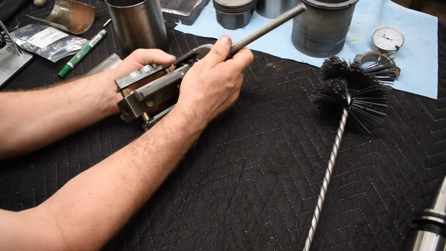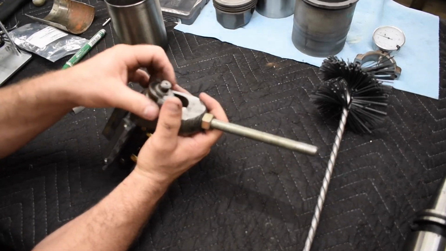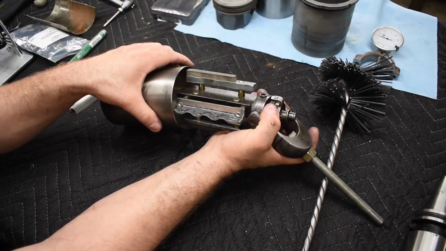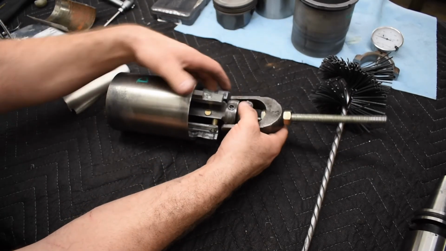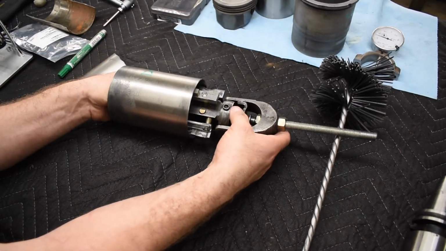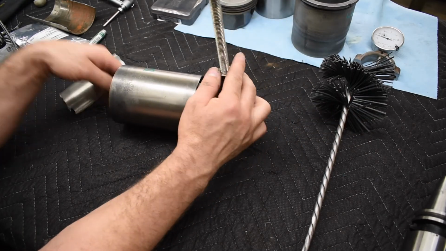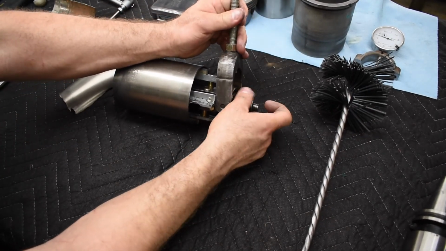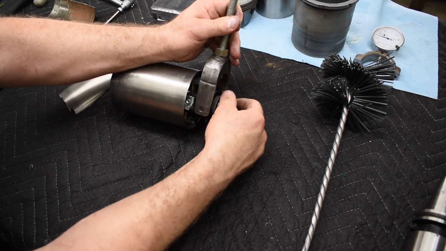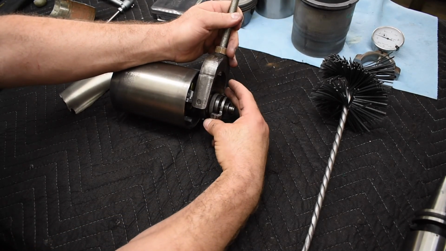So the machine shop would fix that, put it down on the cylinder, and then expand it into position. Let me see if I can get that expanded again. Okay, so we're pretty close, and this is our fine adjustment here on the end.